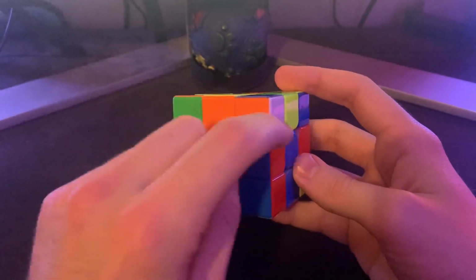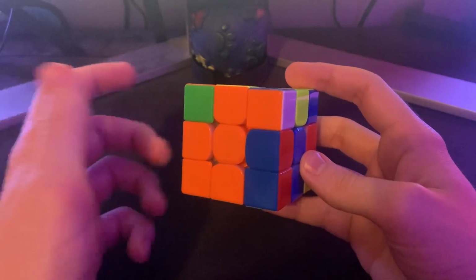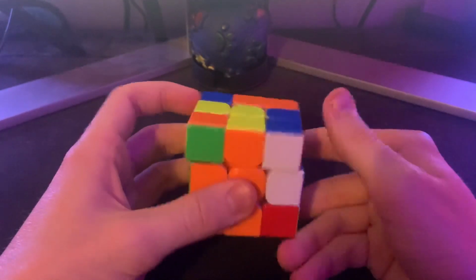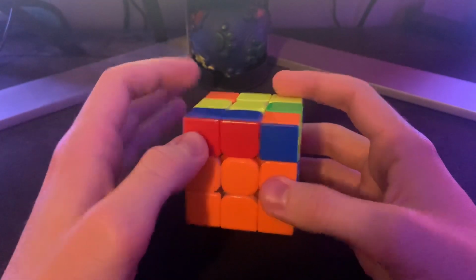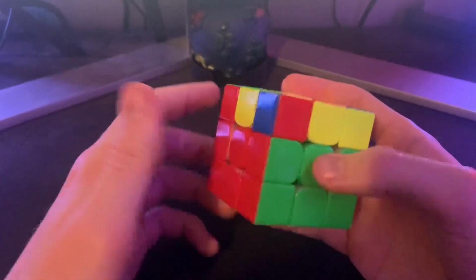Well, you know now that the edge piece is not oriented correctly, so whenever you take this out, however you do so, we'll take it out like that. You need to do a rotation to put this in. So we'll rotate like that and then insert it into the back slot.